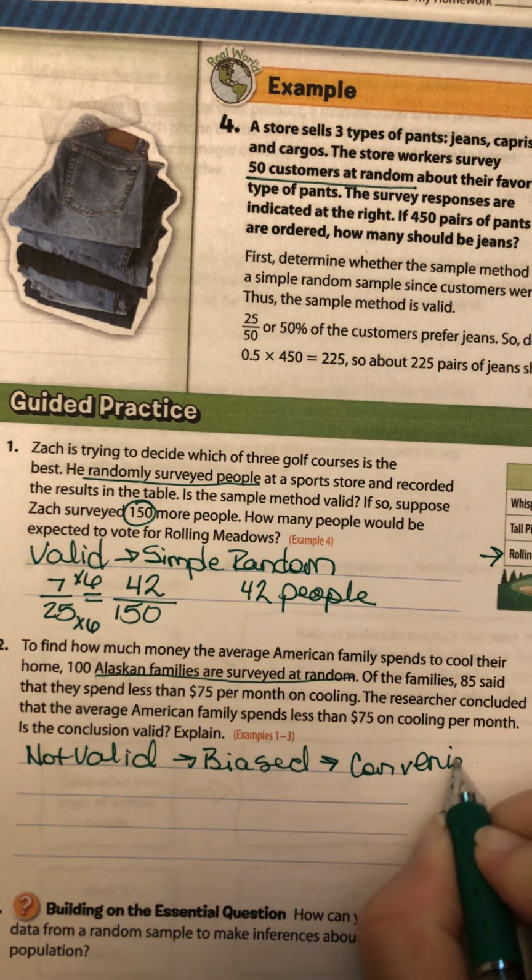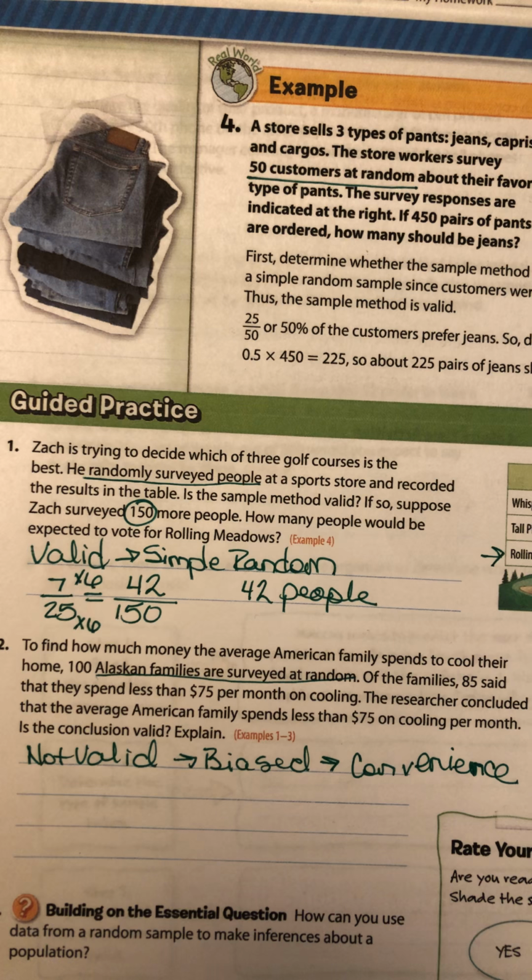The reason behind this is we could say that they have a different climate than the majority of the states, or they're always a lot cooler than the southern states, anything like that to make your explanation. So my explanation would be due to the climate in other states, this would not be valid.